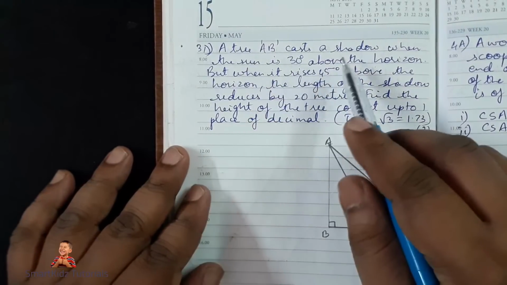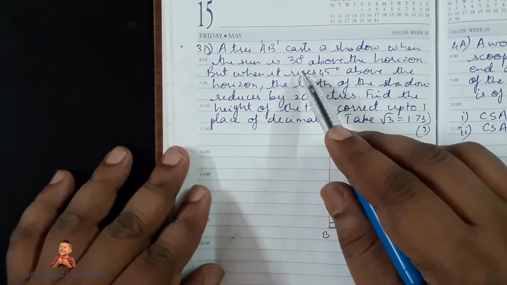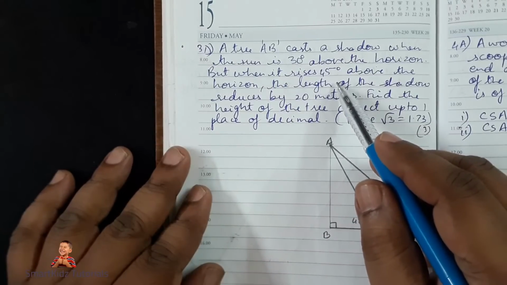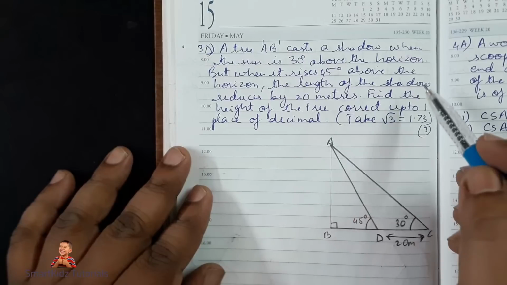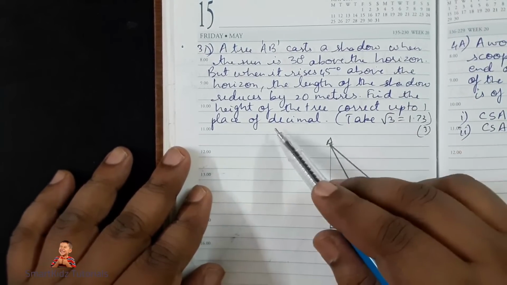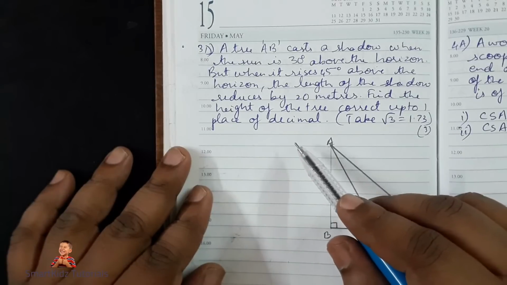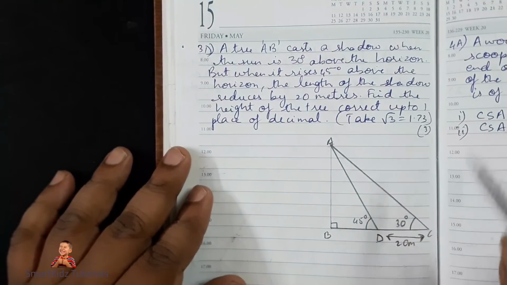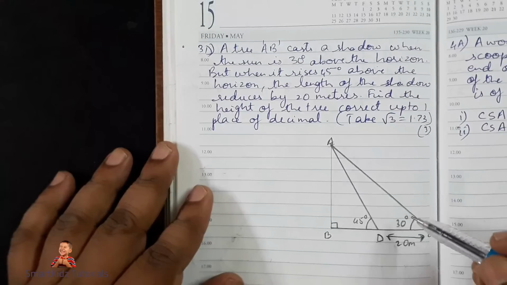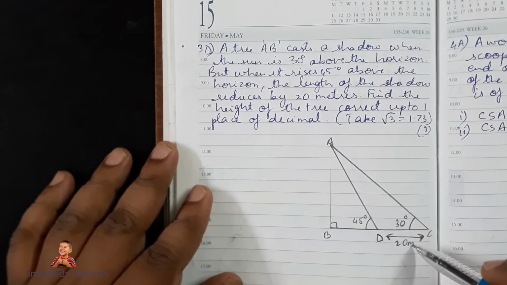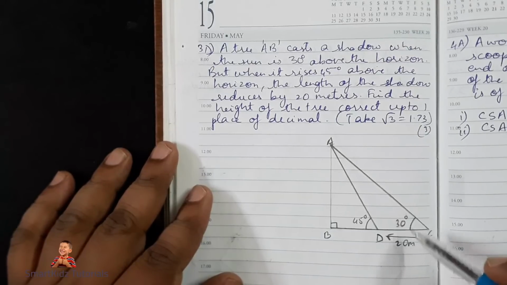A tree AB casts a shadow when the sun is 30 degrees above the horizon, but when it rises 45 degrees above the horizon, the length of the shadow reduces by 20 meters. Find the height of the tree correct up to one place of decimal. Take root 3 equal to 1.73 for 3 marks. So here the figure is given. You have 30 degrees, 45 degrees, right angle over here, and this is 20 meters. So this is the length of the shadow. It says it reduces by 20 meters.